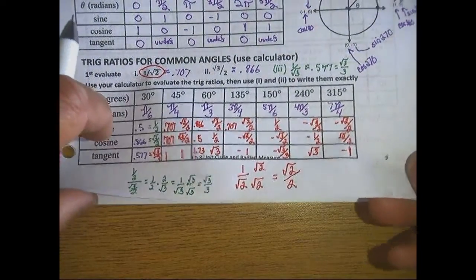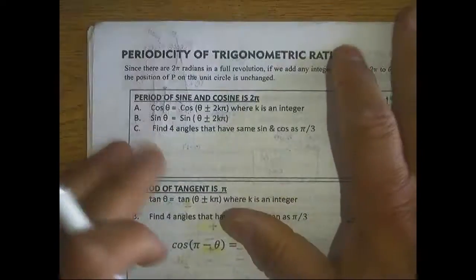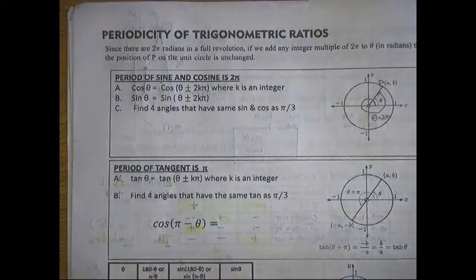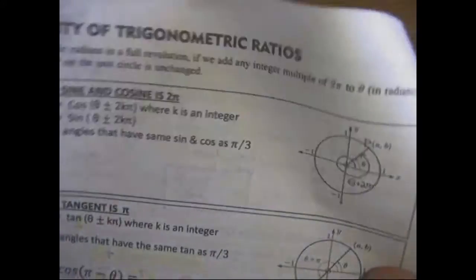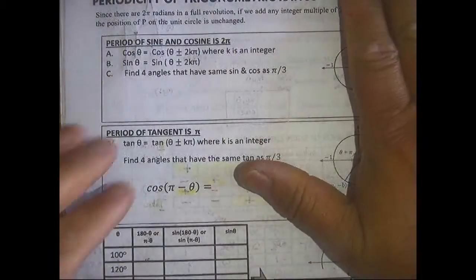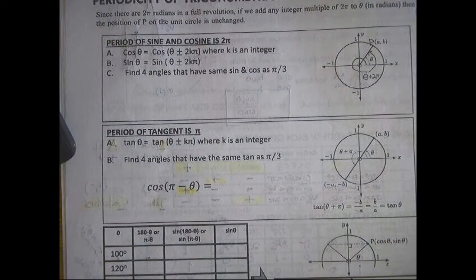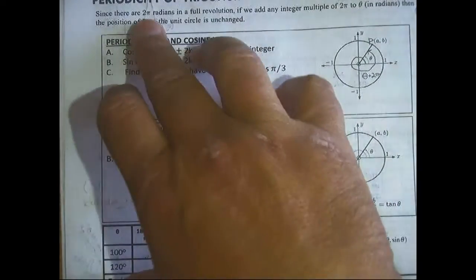All right. So that's where we left off on Friday. Okay, and turn to page 10. All right, periodicity, guys.